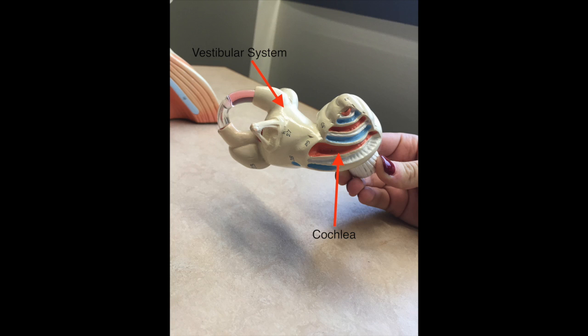The inner ear contains two important portions that we are going to focus on: the cochlea, which is the organ for hearing, and the vestibular system, which helps with the balance and field of vision. For now, we'll focus on the cochlea, which is located in the petrous portion of the temporal bone.